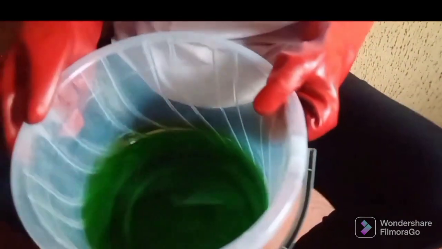That's it. We've come to the end of transparent liquid soap production. All we have to do now is to cover and leave for 24 hours. After 24 hours, I will show you what the result looks like. This is what our transparent liquid soap looks like after 24 hours. I want to show you the result. You can see how transparent the soap looks.